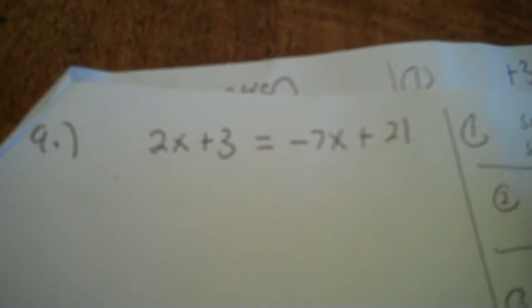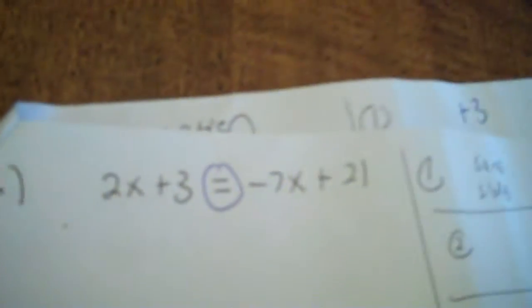Okay, number 9. 2x plus 3 equals negative 7x plus 21. Here's the equals. They're on opposite sides. So take the x over there. That's a minus 7x. So we get rid of it with a plus 7x. Okay.